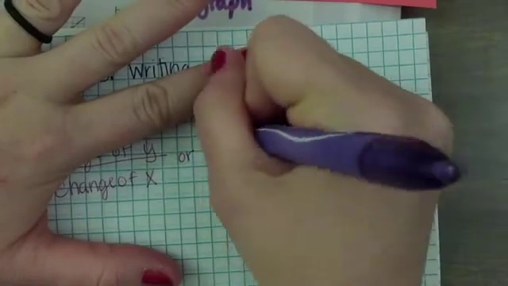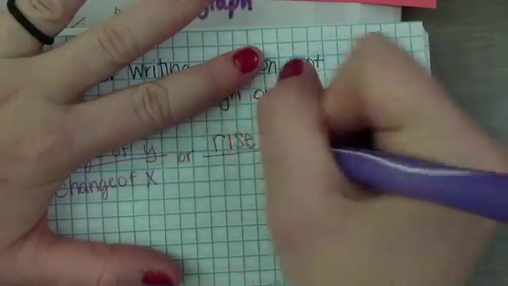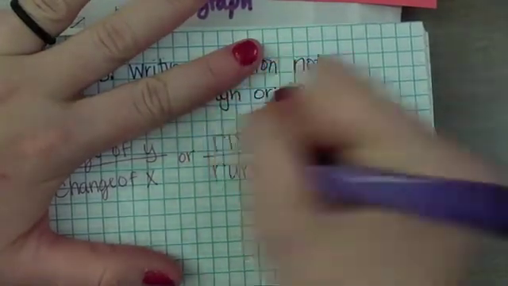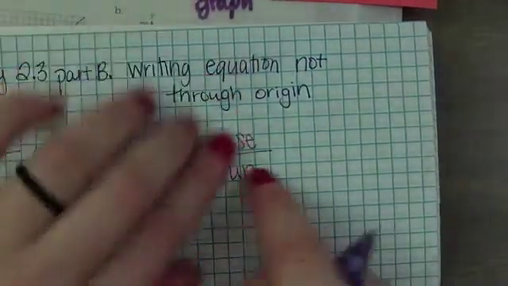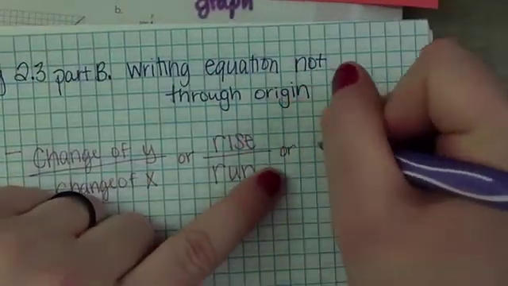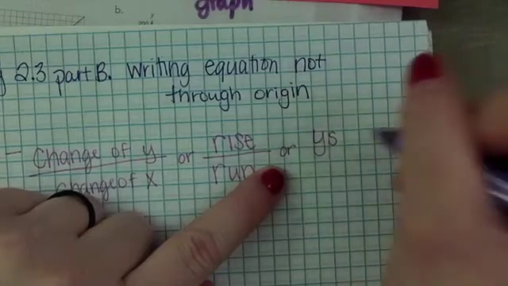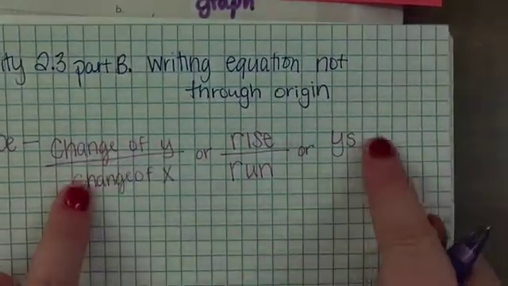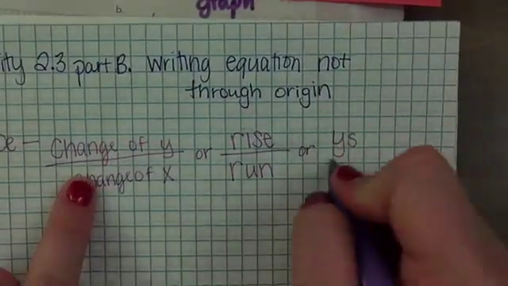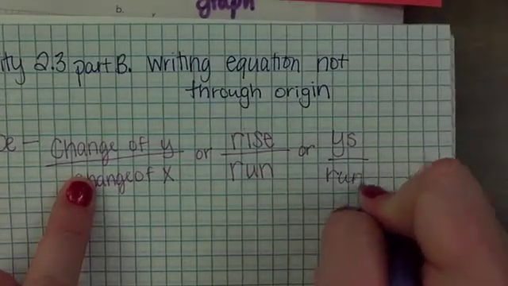Or what you will hear a lot of teachers say, just because it's something that we've always said, is rise over run. What I like to say is y's. It's the y's, the change of the y's over run.